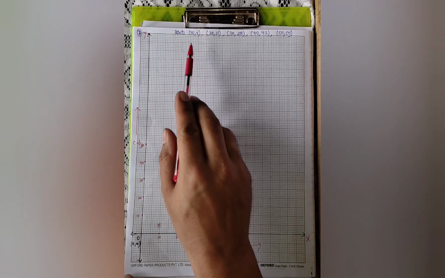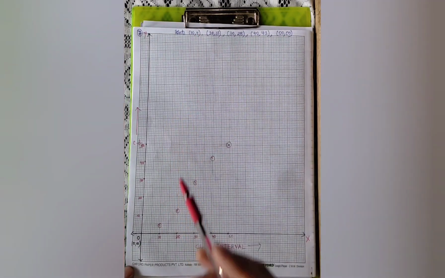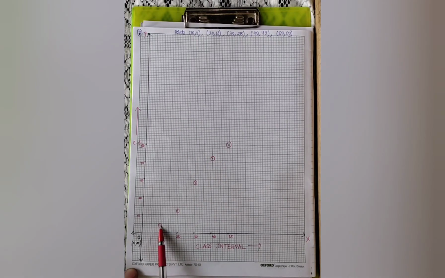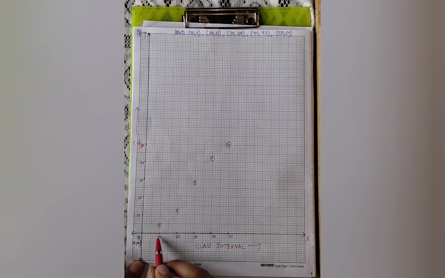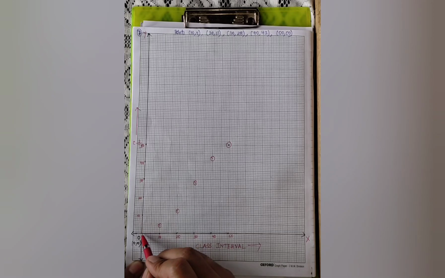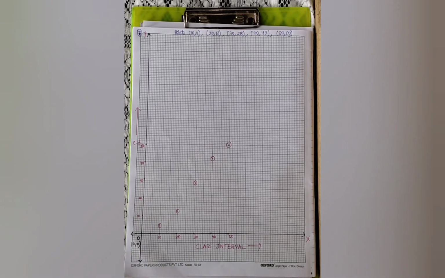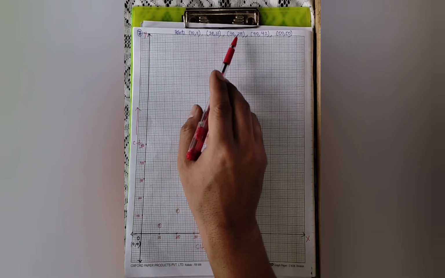Now we have to plot these points, and you know how to do that. 10 comma 4. Please mark the axes: this is 5, this is 10, then 20, 30, 40, 50. I hope this is clear. A 10 units gap. Similarly here also, one grid is for 5 units, no? So therefore 10, 20, 30, 40, 50. Is this clear to you? Yes. Now please start plotting the points.